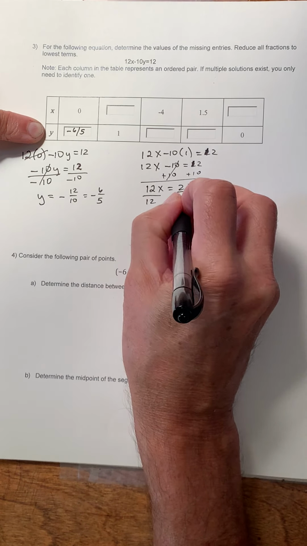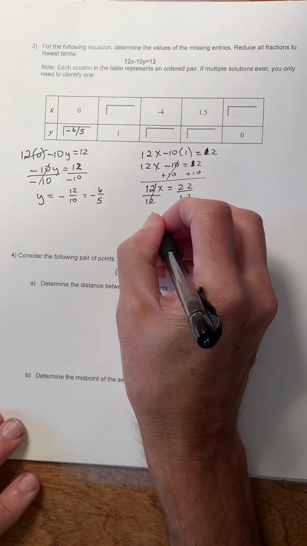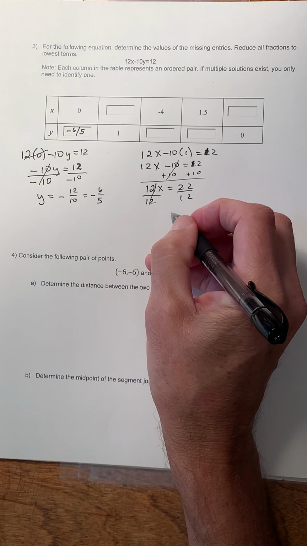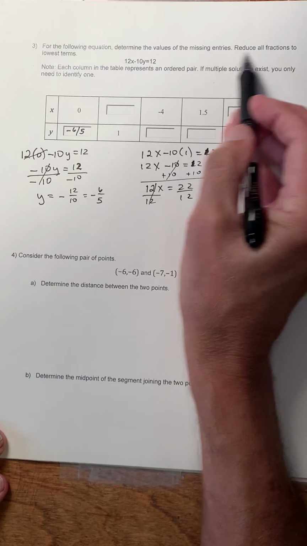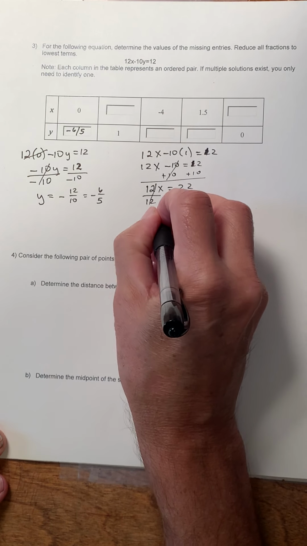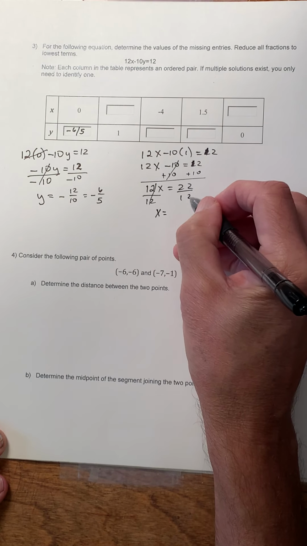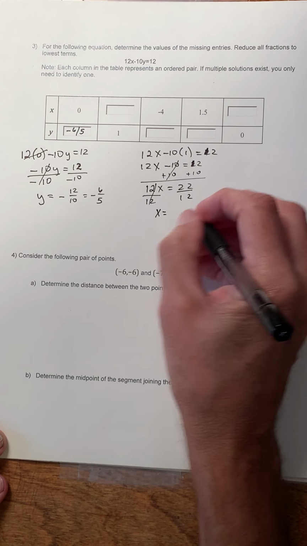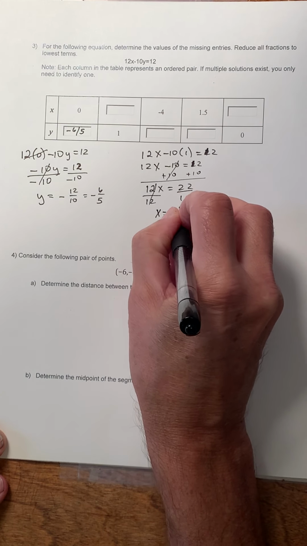Divide by 12. Now x is 22 over 12. But remember, lowest terms. Each of these is divisible by 2, so I'm going to divide them both by 2. 11 over 6.